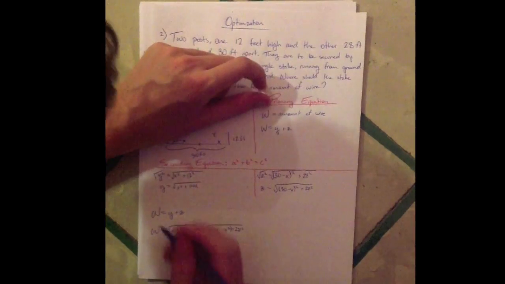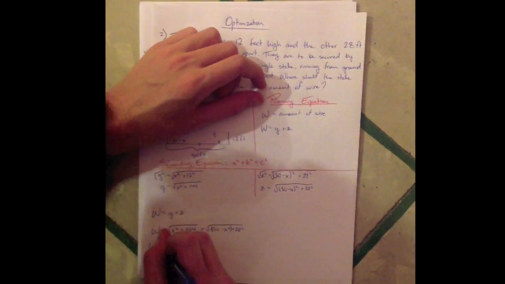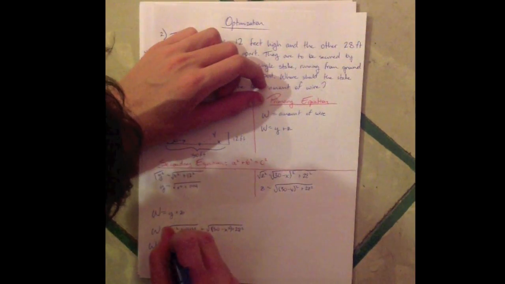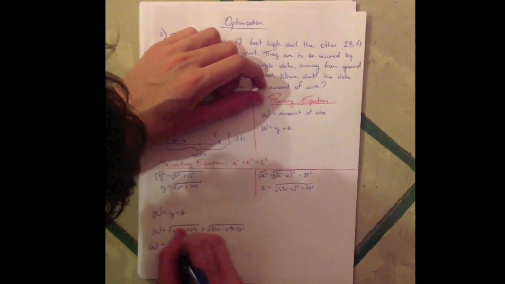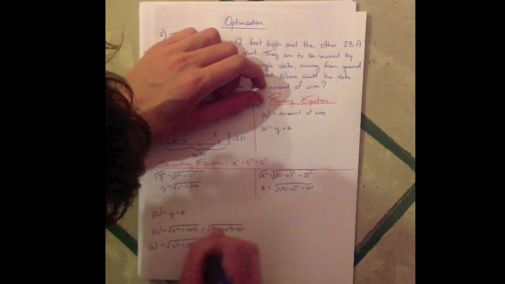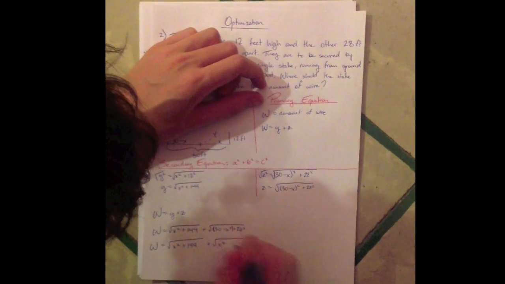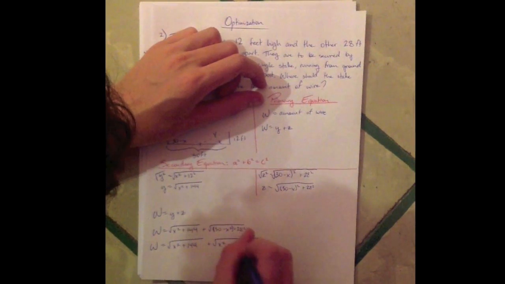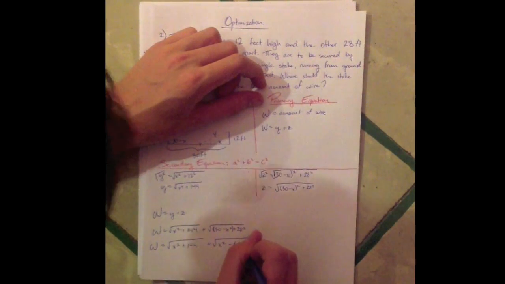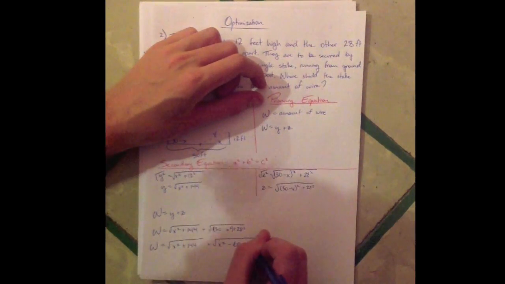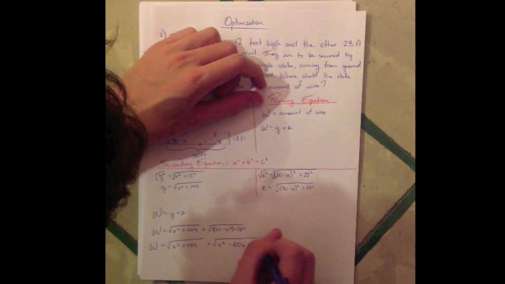That gives us that W is equal to the square root of x squared plus 144 plus the square root of x squared minus 60x plus 1684.